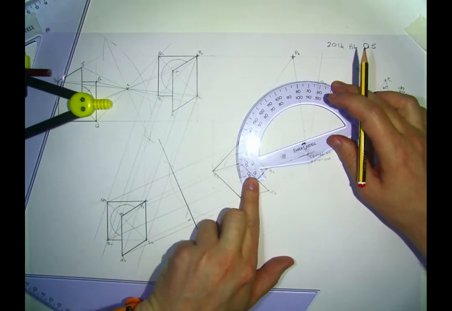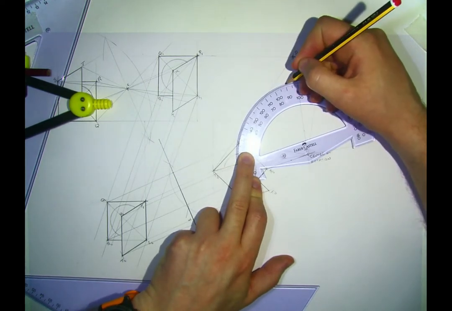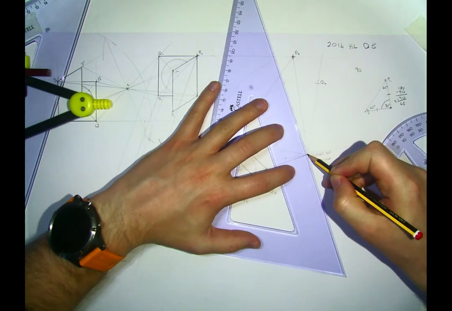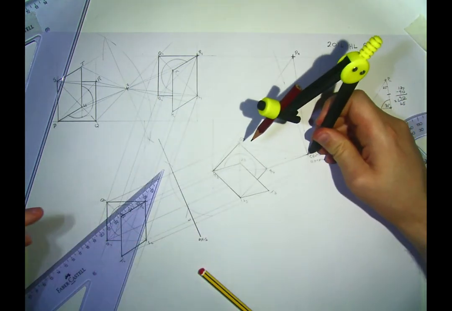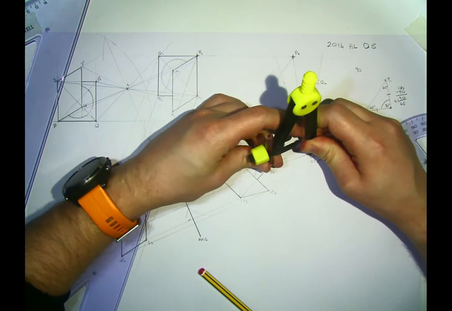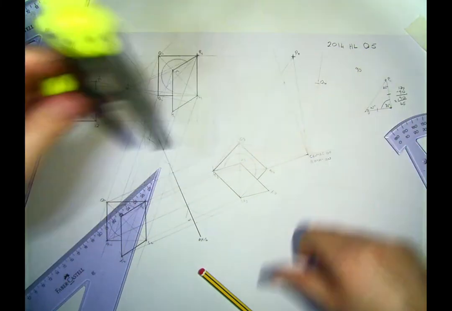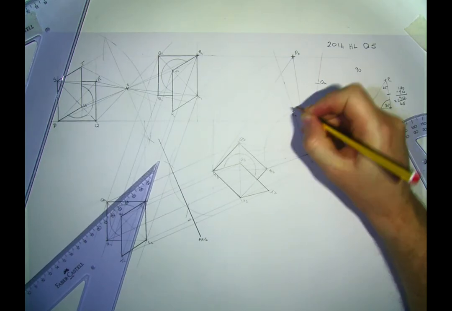So onto our line, make sure we're measuring 90 degrees. 90 degrees is up here. Again, draw from the center out through that line, so R4 is going to be up on that line there somewhere. Measure the distance from the center of rotation onto point R3, swing that onto the line for R. This point here is R4.